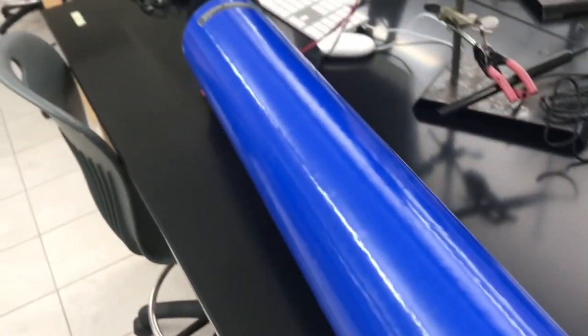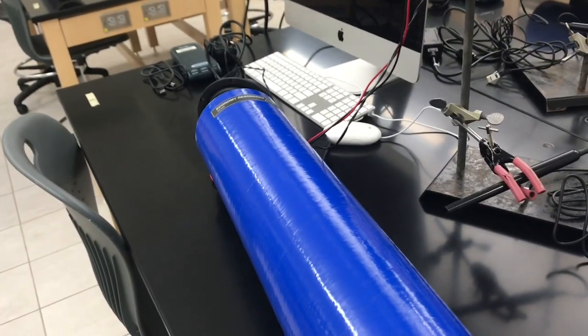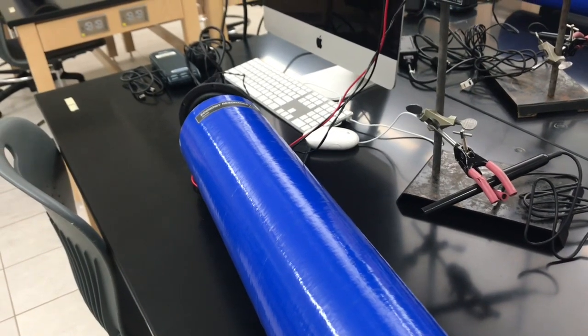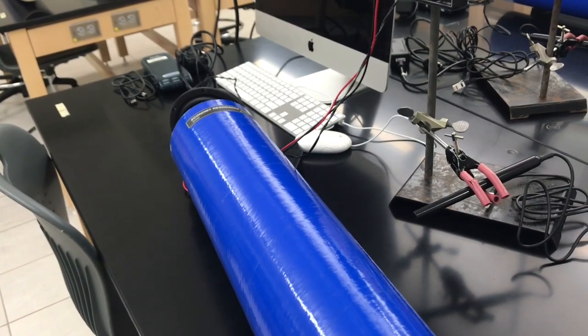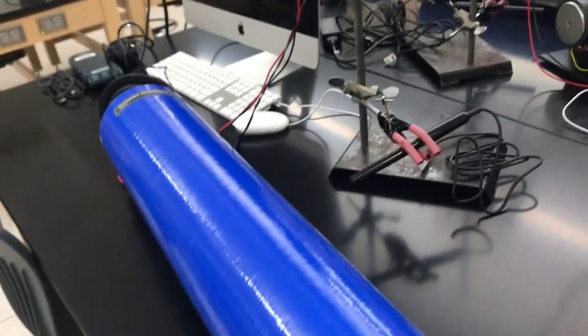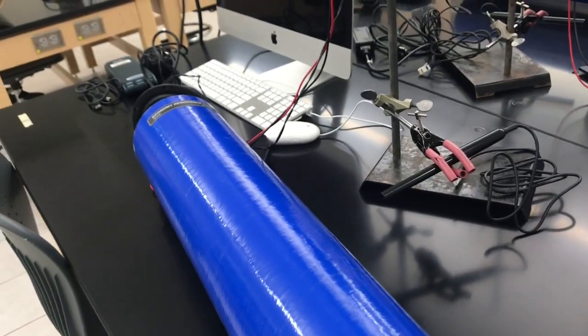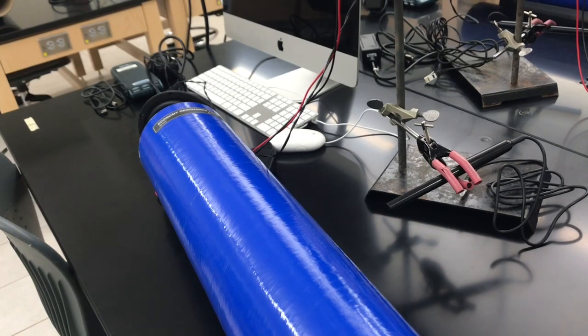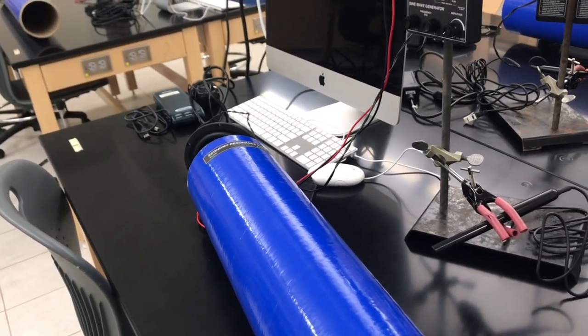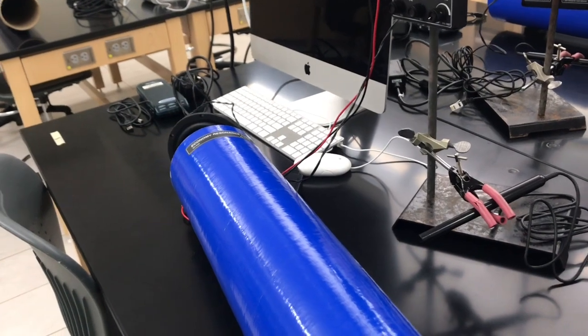When I reach a resonance point, it gets significantly louder. And I'm not turning up the sound. I'm just matching up the length of this tube to the length of the wavelength. The other thing I can feel is it's actually vibrating the tube down here. I can feel it. And then when I pass the resonant point, it gets quieter again.